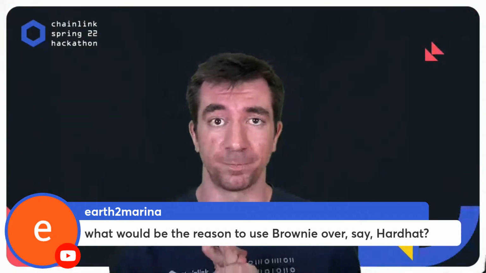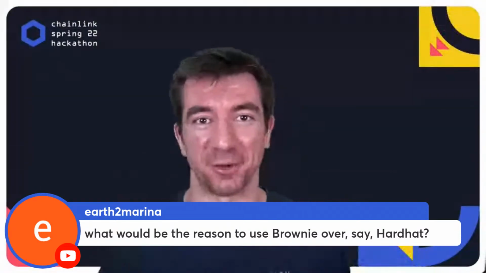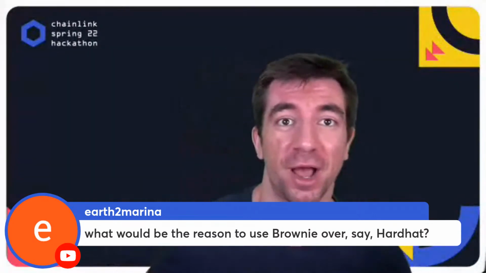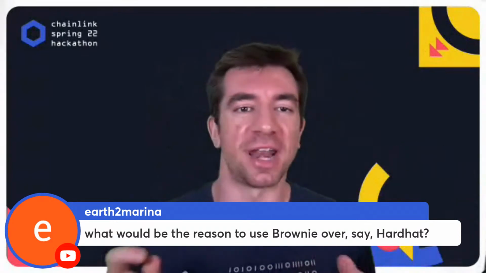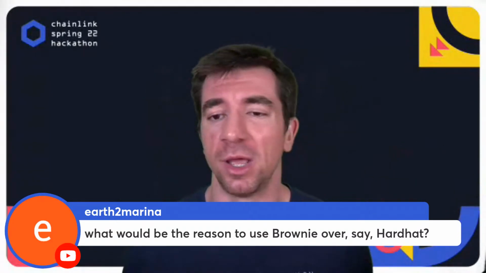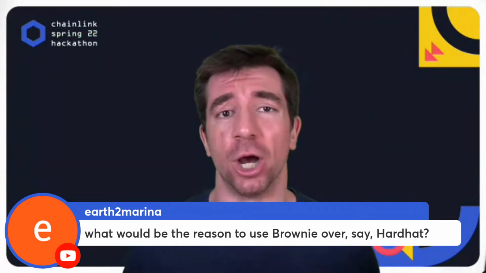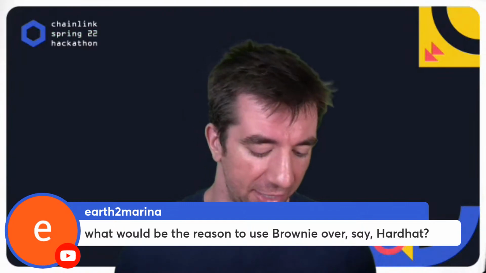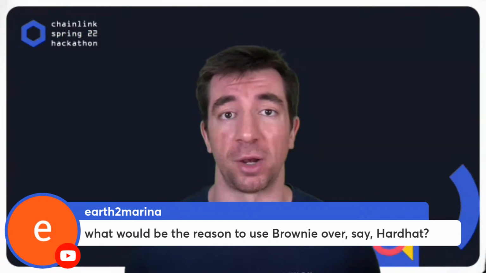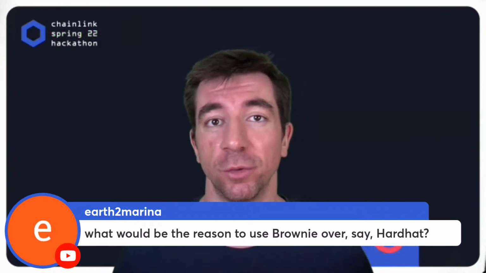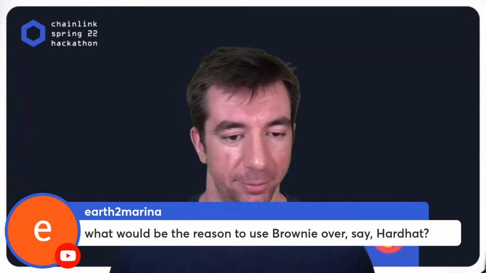Pick a framework, stick with it, and just go. Don't second guess yourself. Hard Hat, Brownie, Foundry, ApeWorks, Truffle. It doesn't matter, right? Everyone's going to have their opinions on which one's better. At the end of the day, it really doesn't matter. Just pick one and go. I would say Foundry, Brownie, and Hard Hat are going to be mature frameworks for you to use, and they will give you a good time. So pick one of those three and go. Have fun.